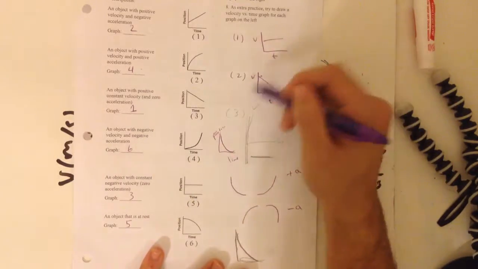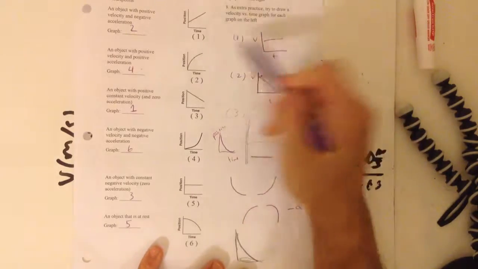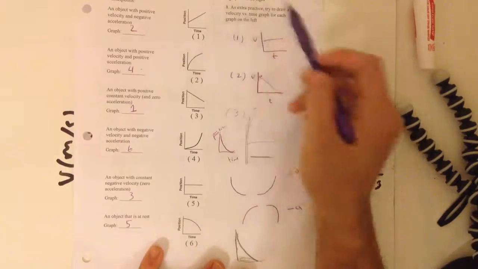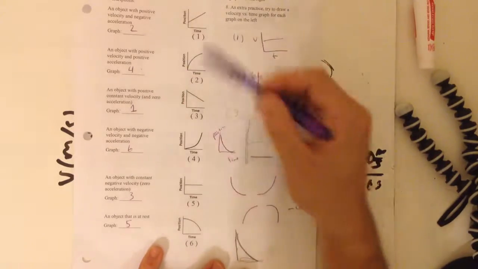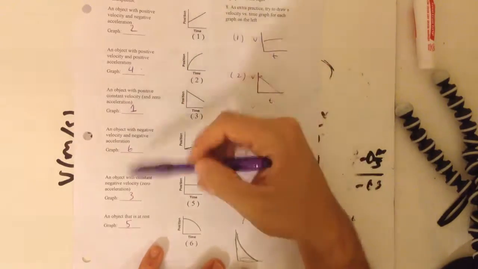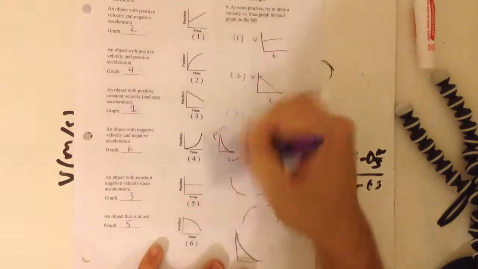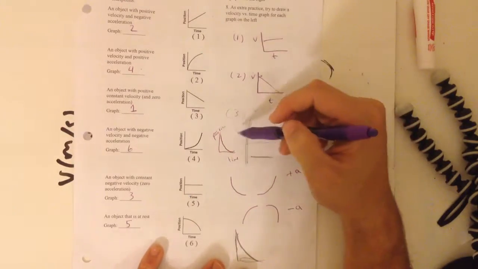But again, this is more like you're going above and beyond. You're really doing a great job if you're even able to try this stuff. This is more of like the important stuff, looking at these position time graphs, relating that to velocity and acceleration. This is like the fundamental stuff. This is the more, you're doing awesome stuff.